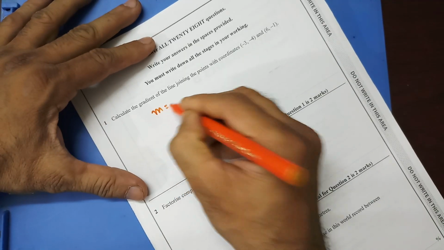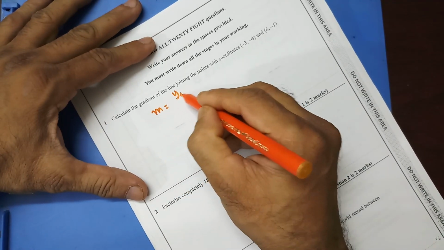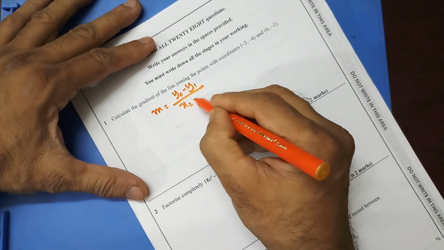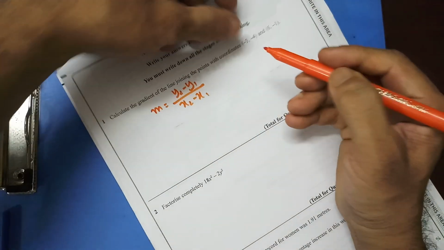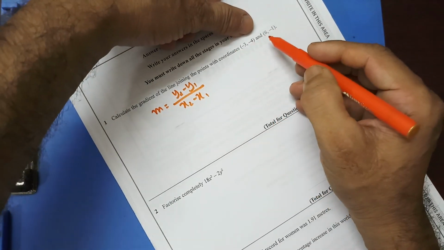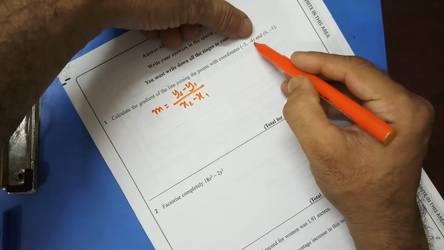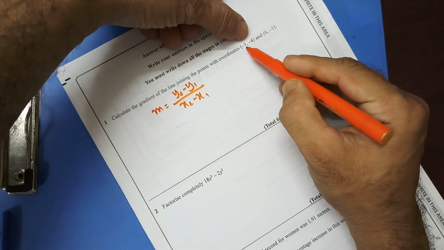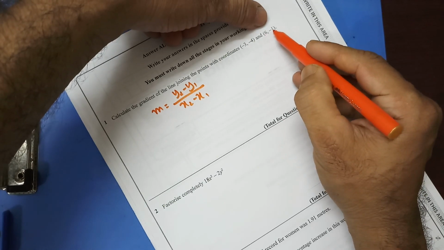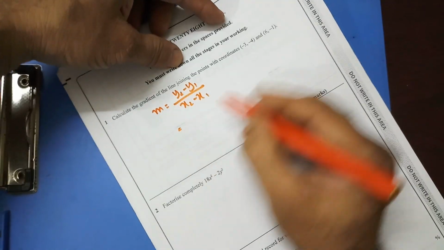As you know, the gradient formula is the difference of y coordinates divided by the difference in x coordinates. It doesn't matter which one is your y2 and which one is y1. But remember one thing: if you consider this one y1, then this must be x1, and therefore the other is going to be x2, y2. So that's what you're going to do.